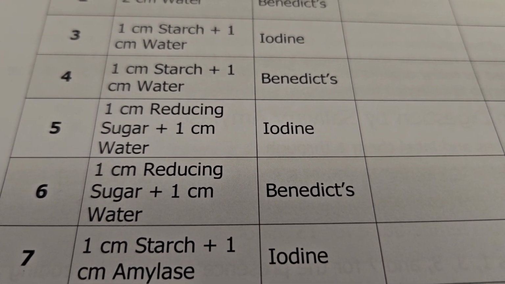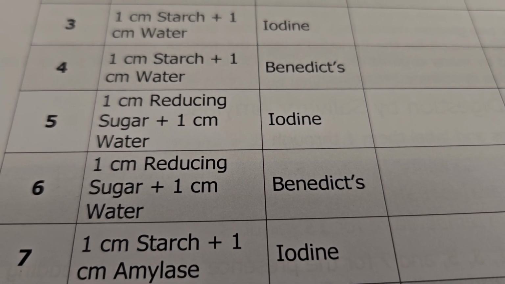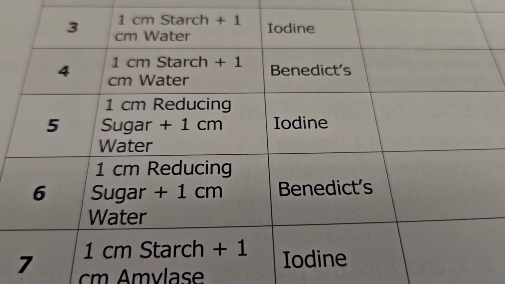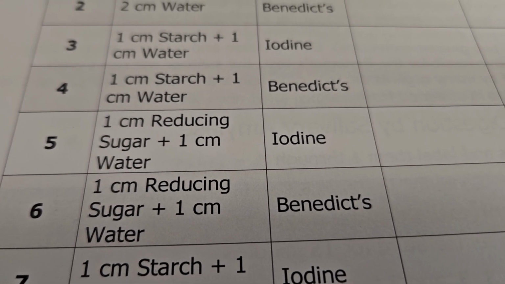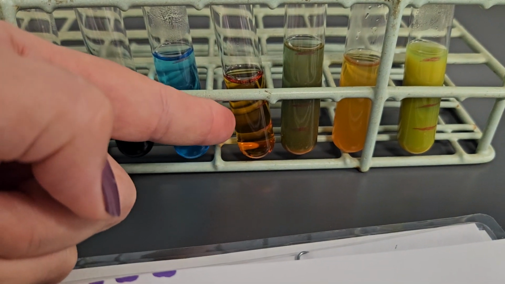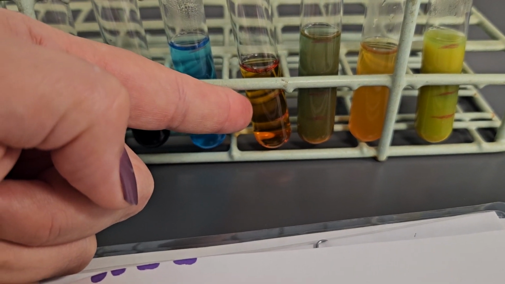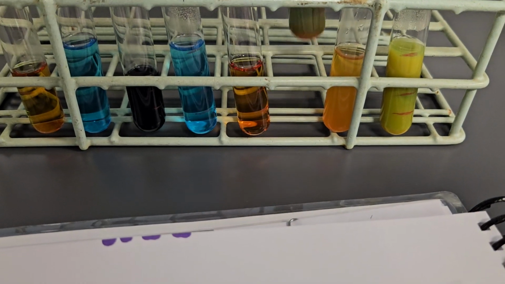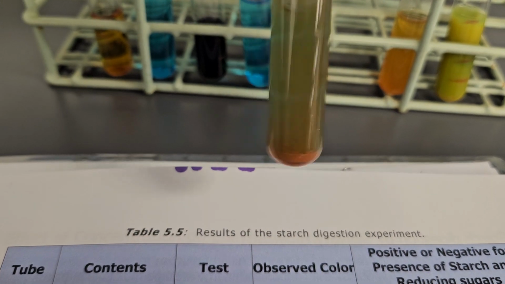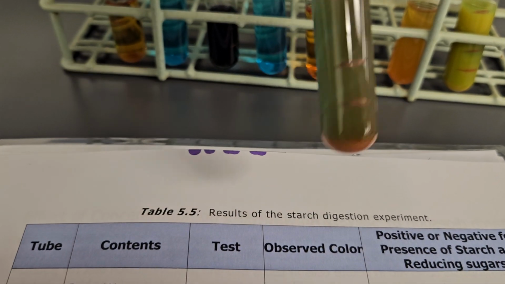For 5 and 6, we tested reducing sugars with iodine and then with Benedict's. So we're basically making the same test tube, but testing it with 2 different things, which we can't do in the same test tube, so we had to make 2. All right, so here we are at test tubes 5 and 6. We were negative for starch with test tube 5, but positive for reducing sugars. This test tube has sunk a little bit, but it's definitely positive in that orangey green color for reducing sugars.